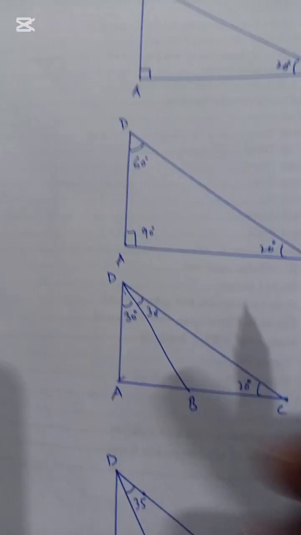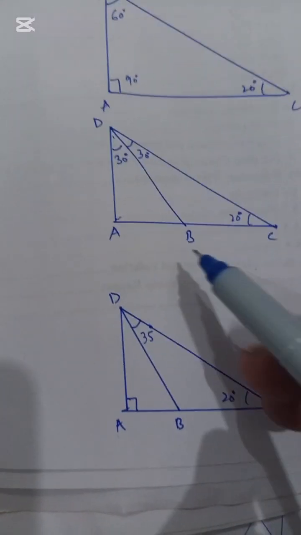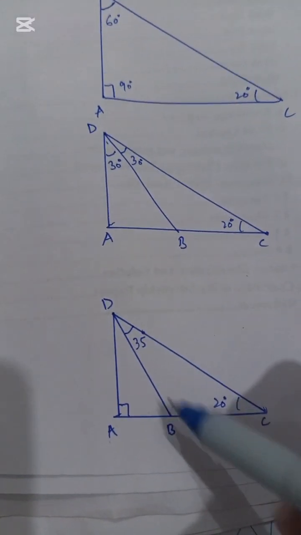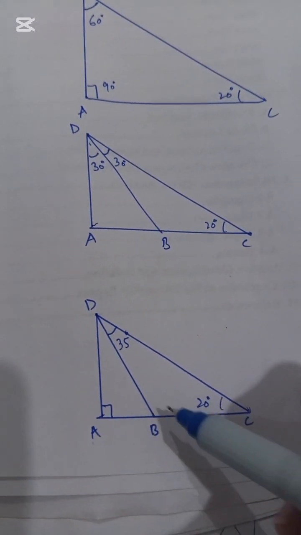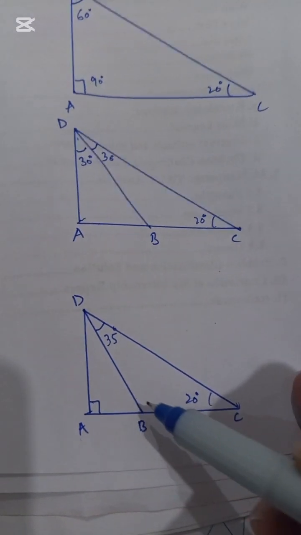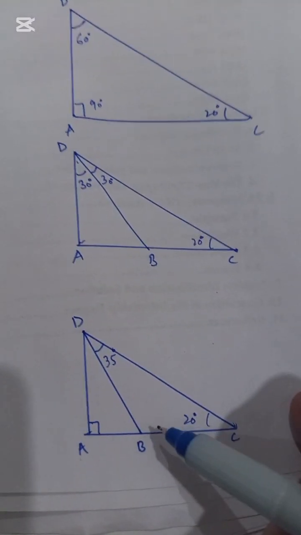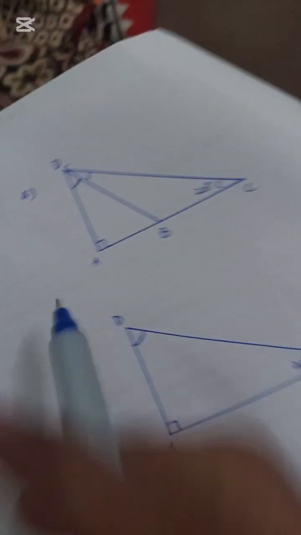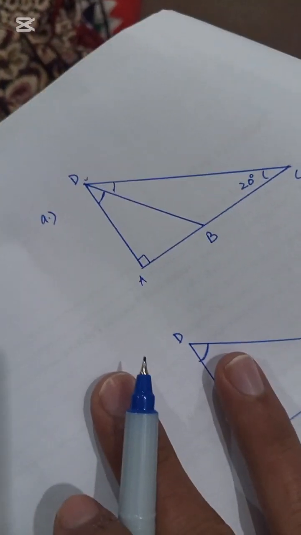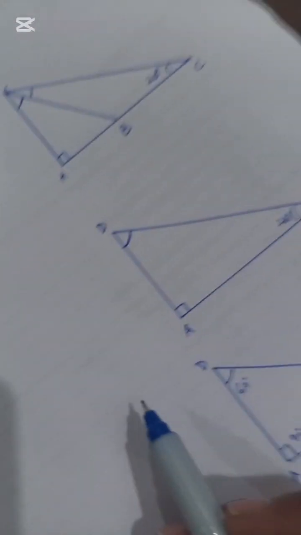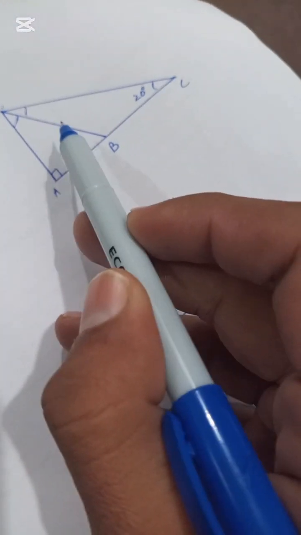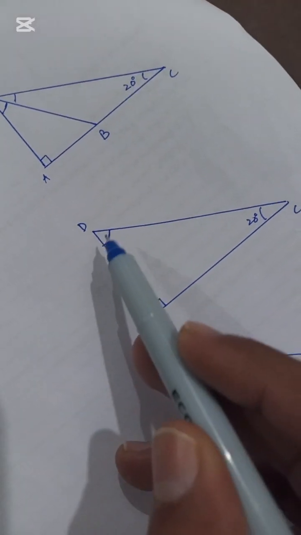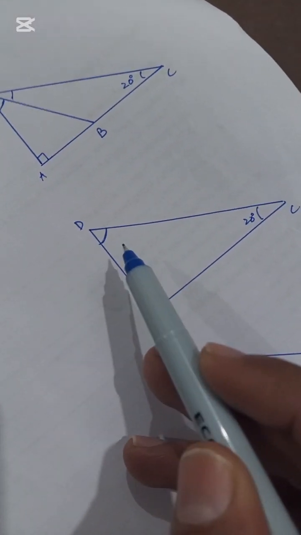Now the second part says that if we find this angle, angle BDC, then we can tell the value of DBC. We'll find it later. So first let's move on to the first part of the question. We will erase this line, think of it as not existing, and draw the whole angle. We don't divide it into two equal parts.